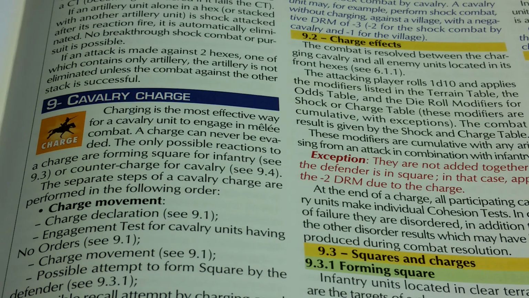At the end of a charge, all participating cavalry units make individual cohesion tests. In case of failure, they are disordered, in addition to all the other disorder results which may have been produced during the combat resolution.